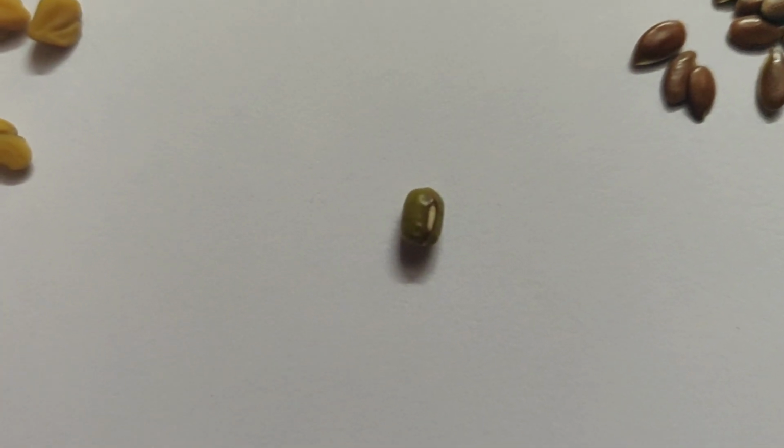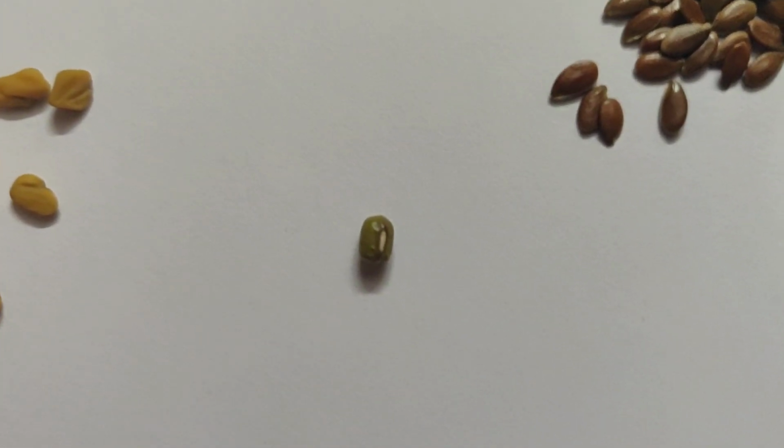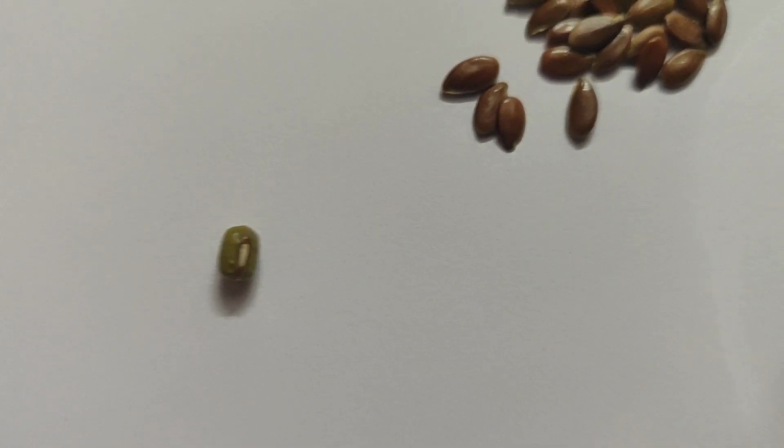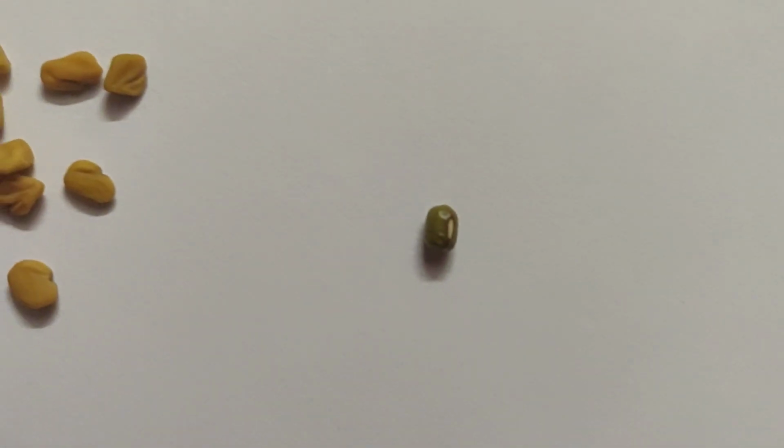Now when I'm talking about dicot seeds, beans fall under this category, for example, kidney beans, French beans. I only have green beans at home, so I'm showing you these. You don't need flax seeds here, so let me just move them aside. Okay, here you go. And here is our bean seed.